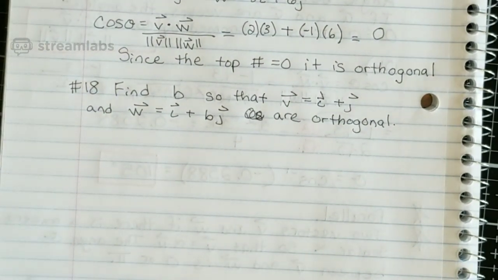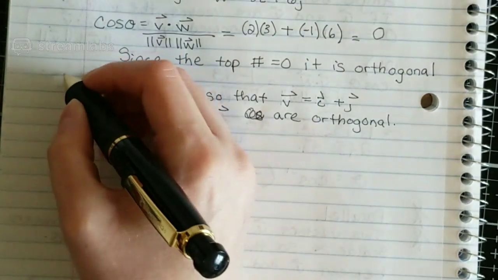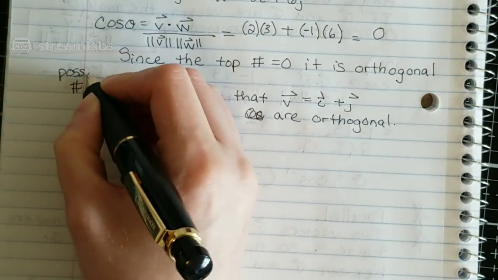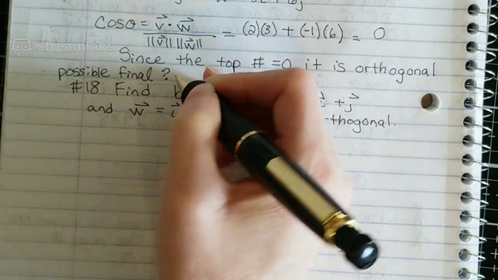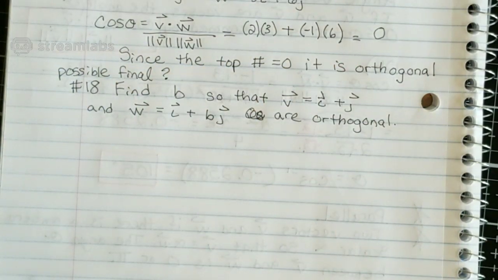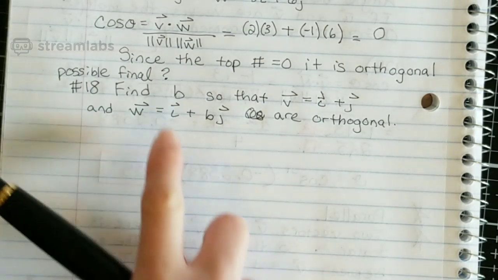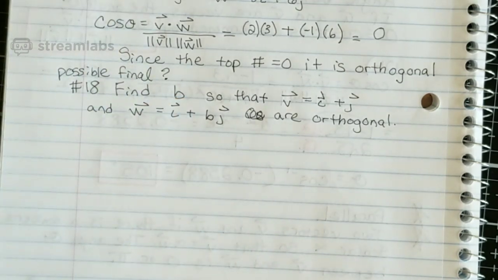I'm trying to think. I feel like this one was on the final too. Possible. I'll have to look again. But this might be a possible final. Not 100% sure, but I feel like something similar to this was on there, except I feel like they used the letter A instead of B on the final. I think the same concept was on there.